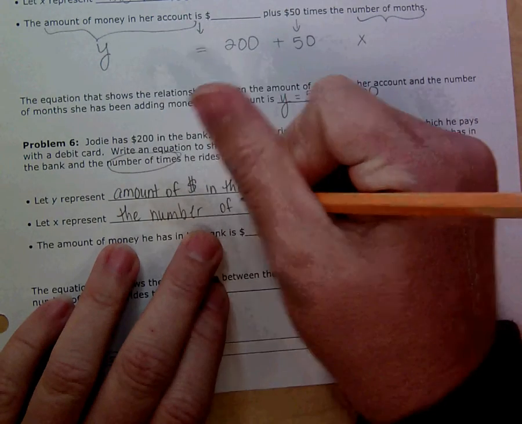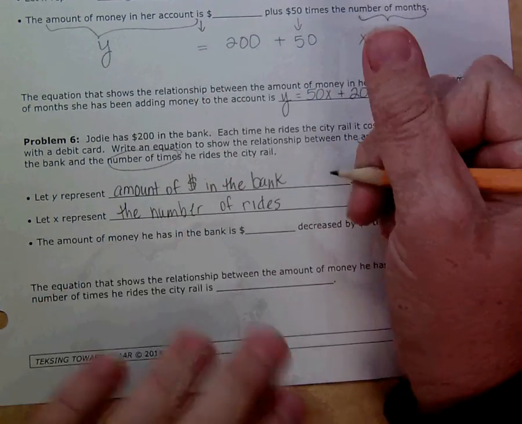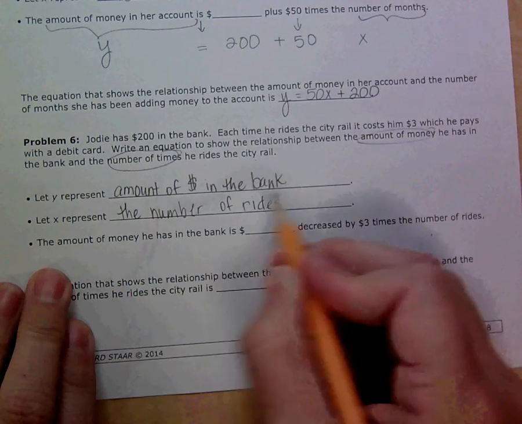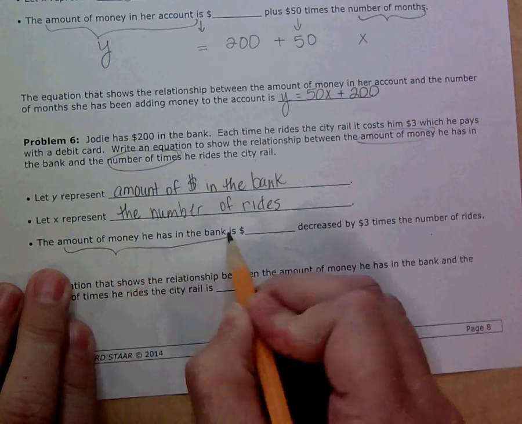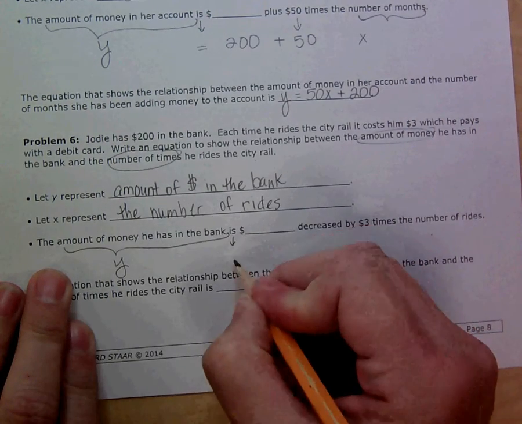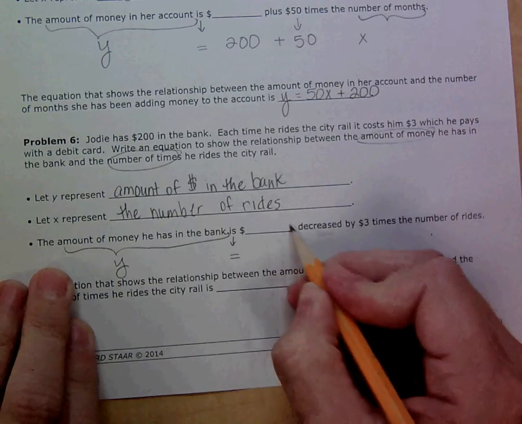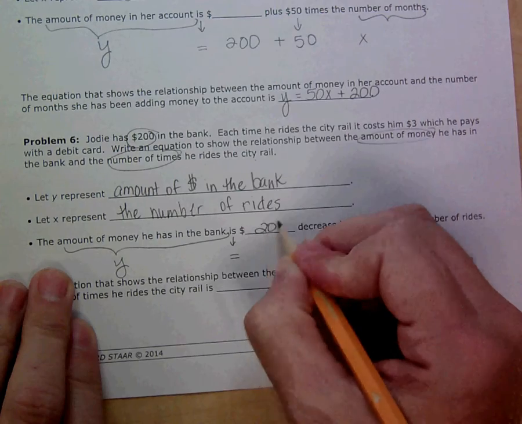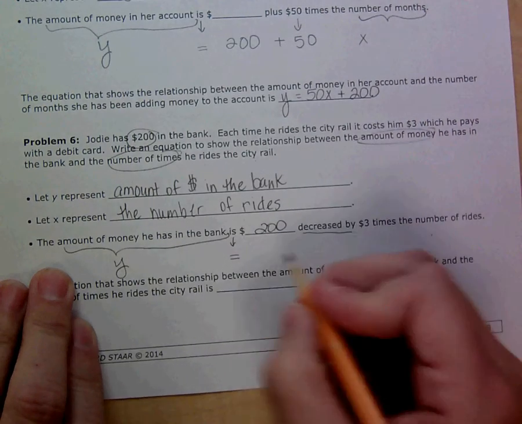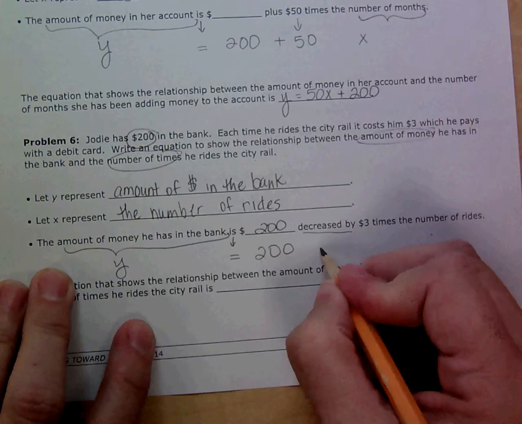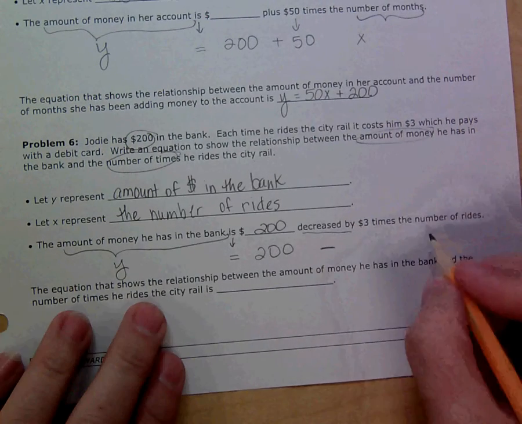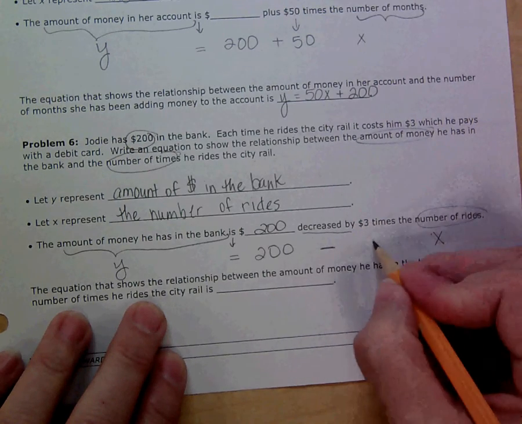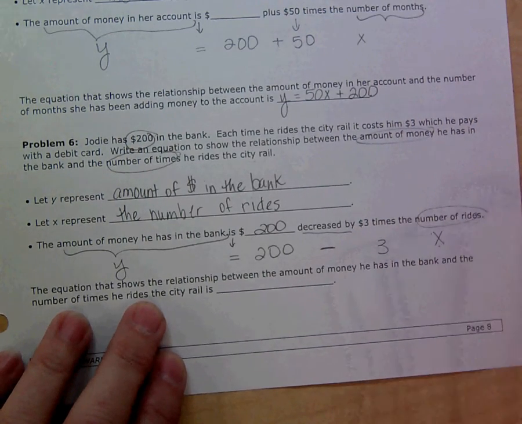Number of rides. So the amount of money that he has in the bank is this right here, or y, is equal to blank dollars. How much money did he have? $200. Decreased by, so we're going to subtract there, 3 times the number of rides. The number of rides was x, and $3 times that is going to be 3 times x.